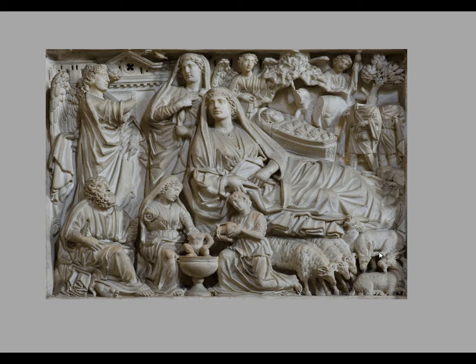This is two different stories happening, both of them with Mary as the main player. So on the left, we have Mary in the Annunciation scene, and the Annunciation scene is when the Archangel Gabriel comes and announces to Mary that she will bear a child. She will conceive a child with the Holy Spirit. She will be infused with this, and she will give birth to Jesus.